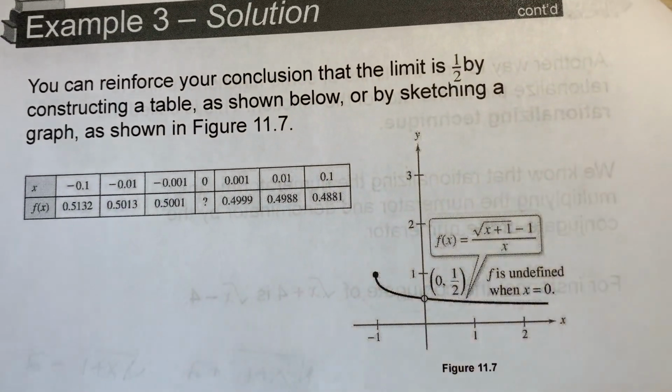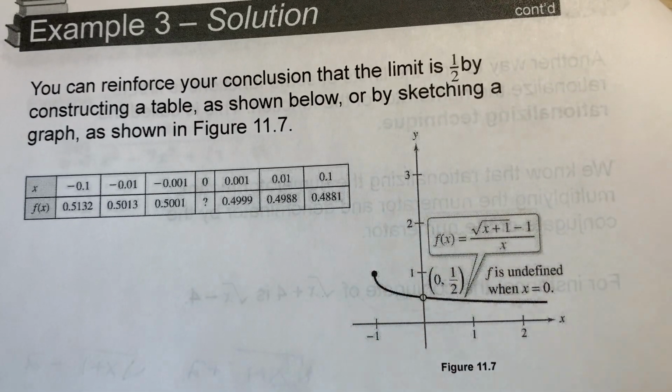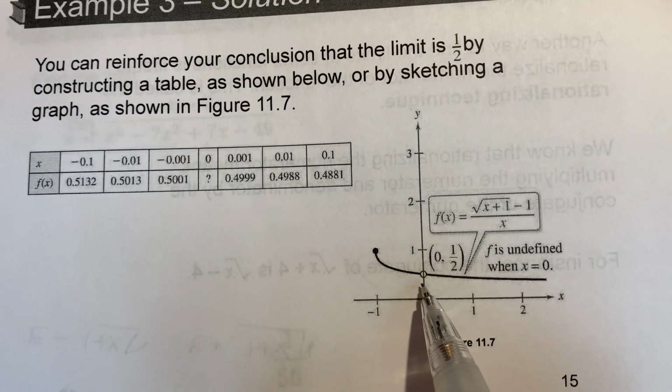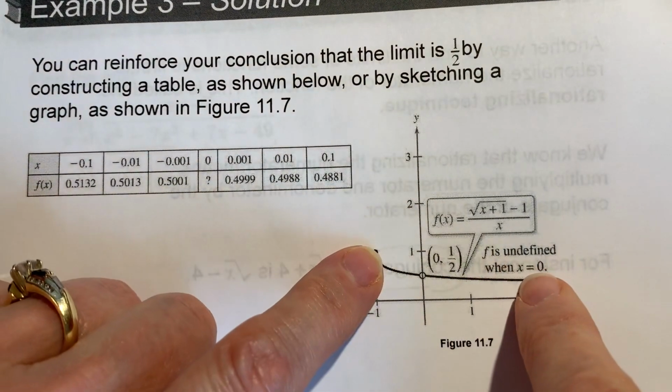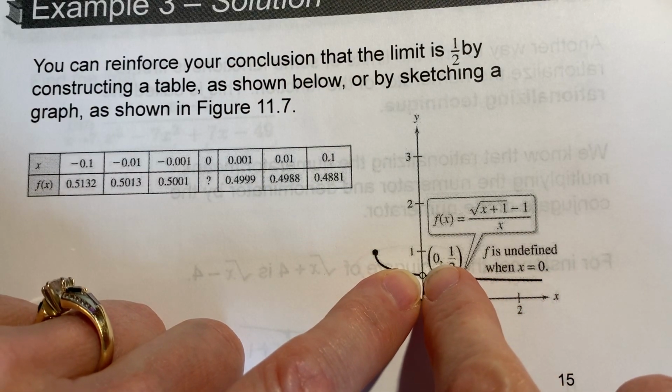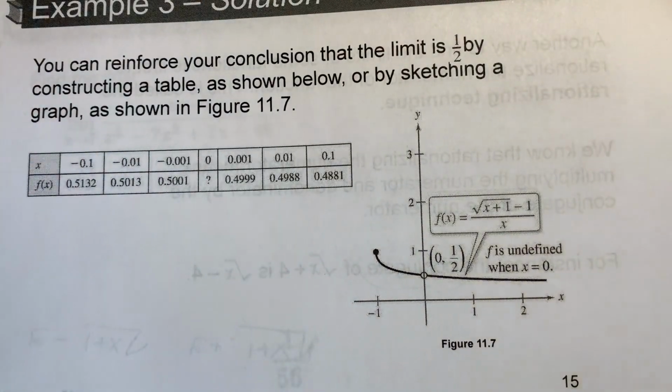Here is the problem that we just did in graphical notation. You can see that when x equals 0, we have a hole. The graph is undefined there. But if you looked at the y value that you end up at when you approach x equals 0, it's 1/2.